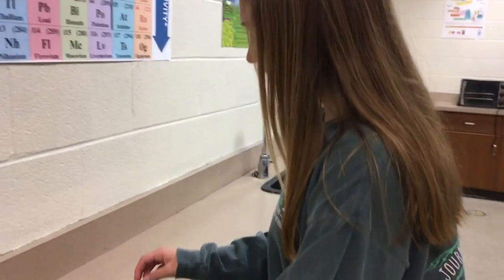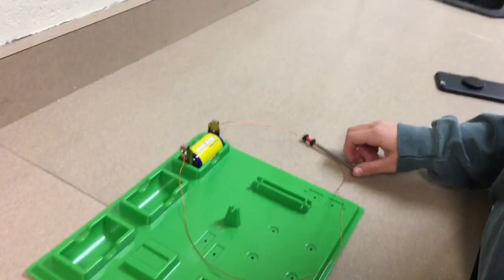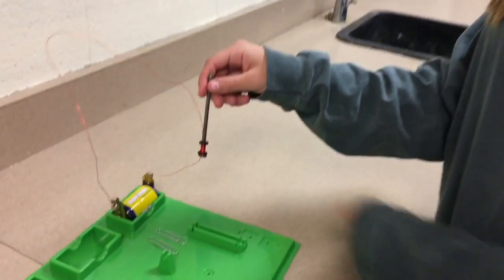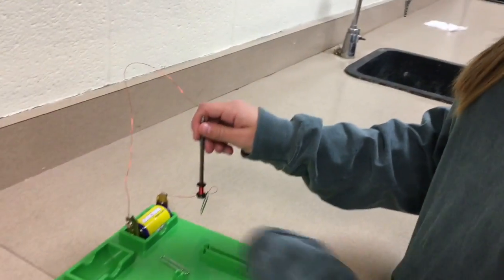Now, we're going to connect each side of the wire to the board. Now that we've attached all the wires, this is now an electromagnet. Watch as its magnetic force picks up the paper clips.